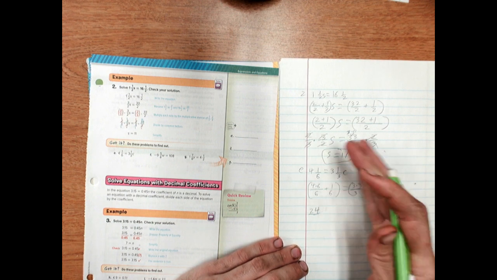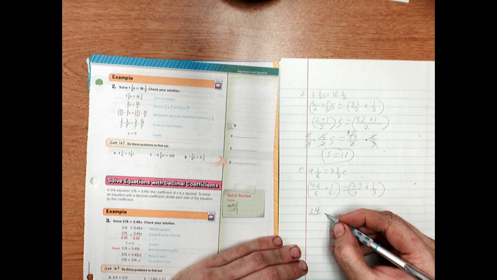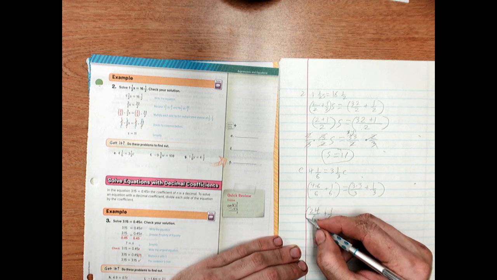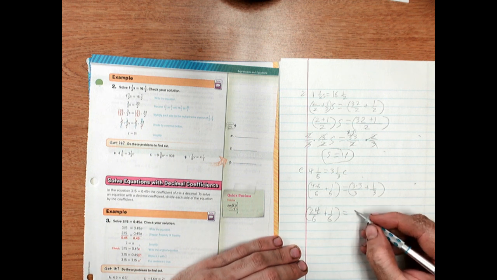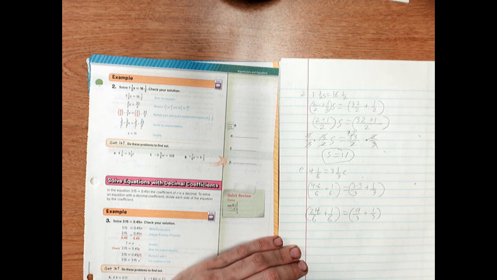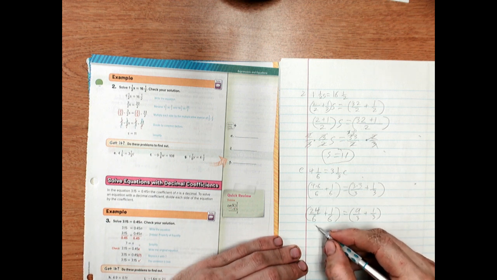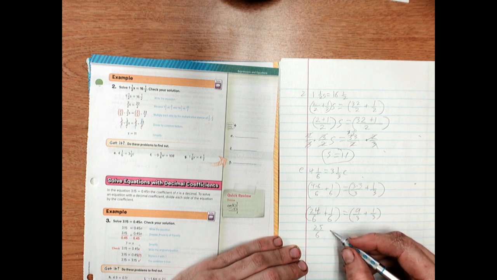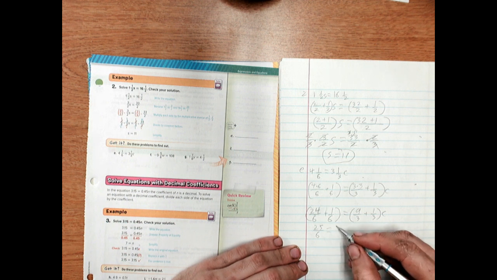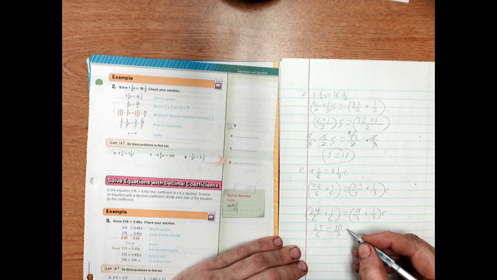Trying to keep my chunks as small as possible. 24 over 6 plus 1 over 6 equals 25 over 6. Oh, there's a little c over here. Forgot about that. 25 over 6 equals 10 over 3 c.